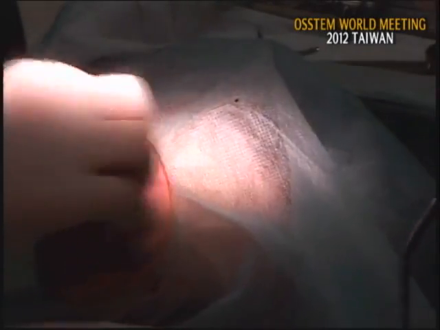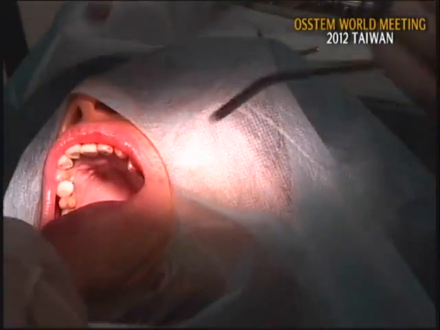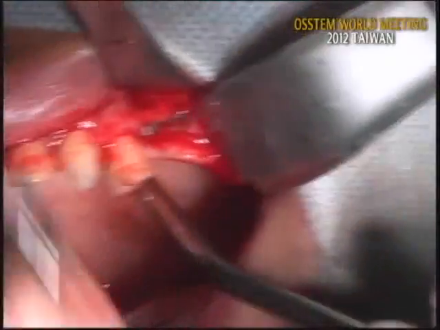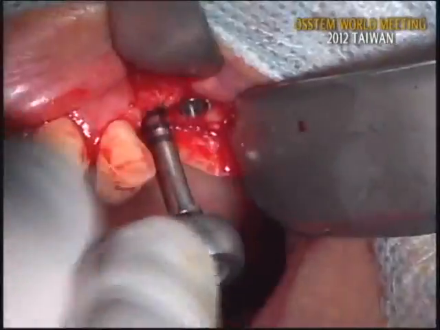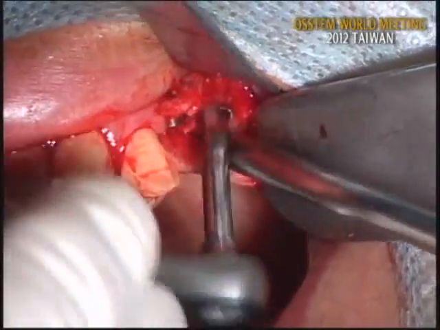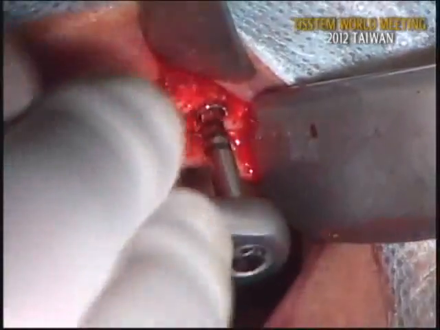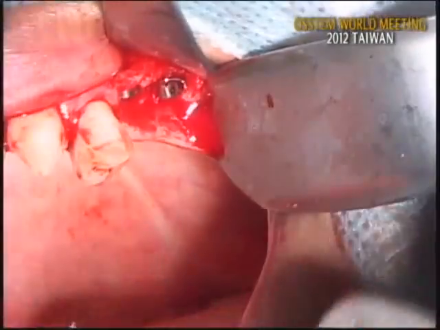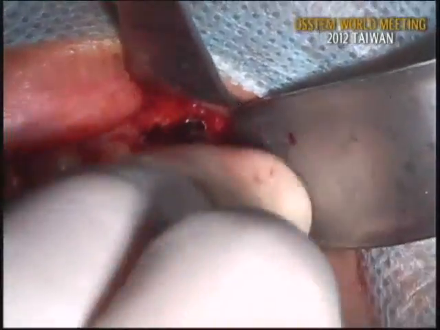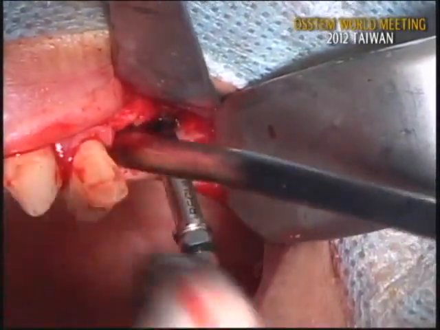And the final depth is better to control with the fixed driver here. This is the fixed driver. The torque seems around 30 Newton centimeter. Well, sometimes you can finish with one stage surgery. Let me check the insertion torque of this one. Not bad, actually.